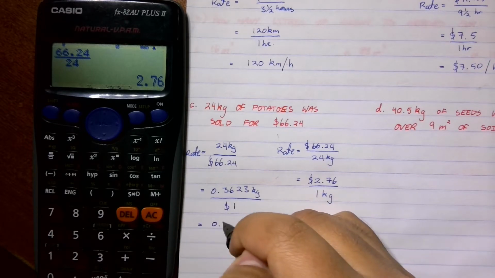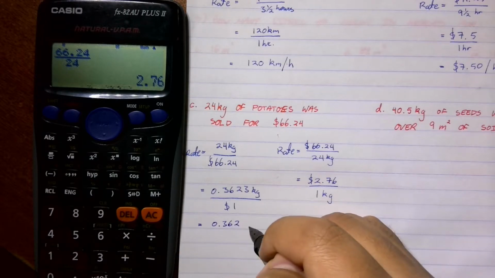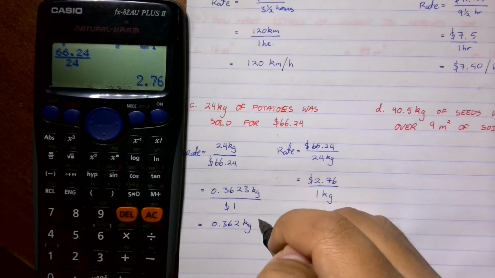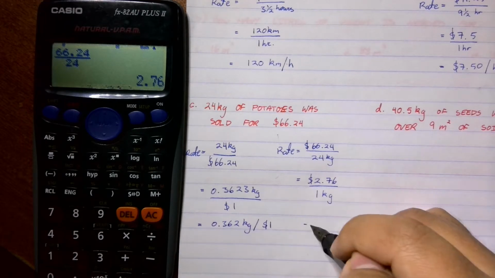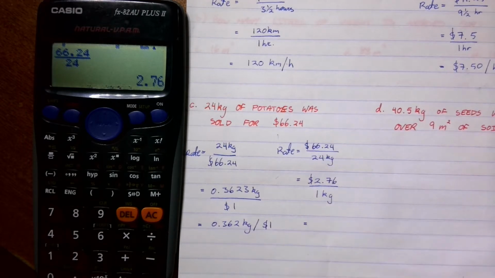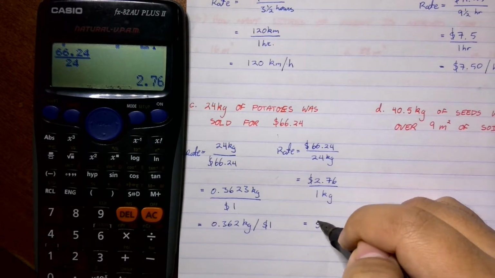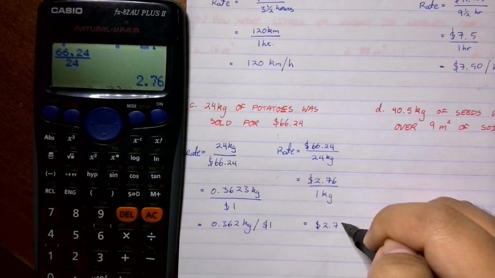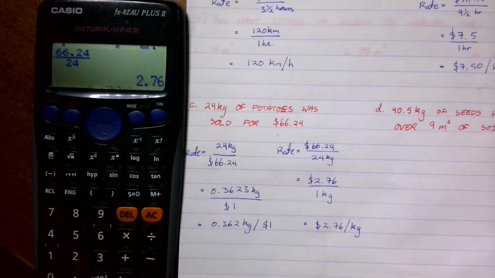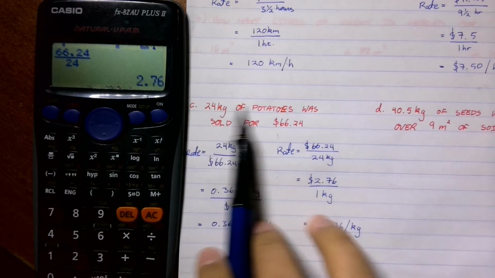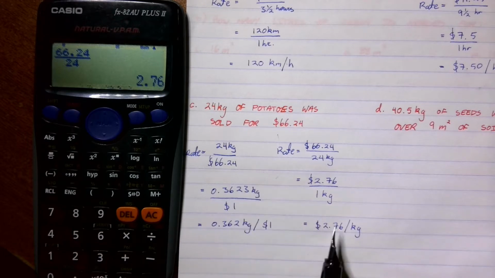So 0.362 kilograms per dollar. Or do we see this as $2.76 per kilogram? Well, when it comes to measuring fruit and veg, we normally see the per kilogram value.